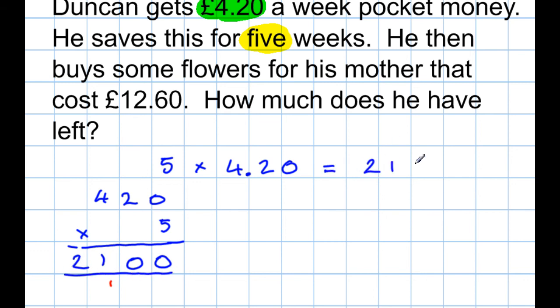So my answer is 2100. Oh, how many figures have I got after the decimal point? In the question I had 2. So my answer needs 2 figures. So the answer is 21.00 pounds.